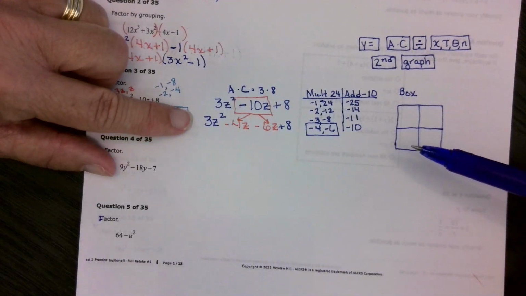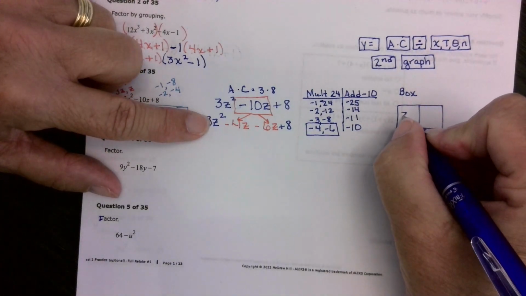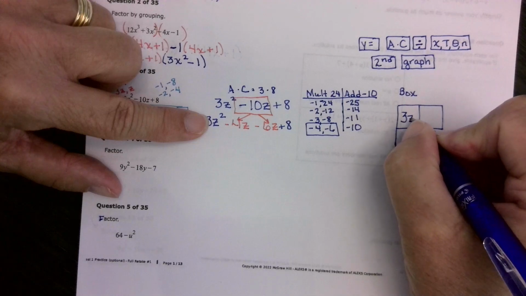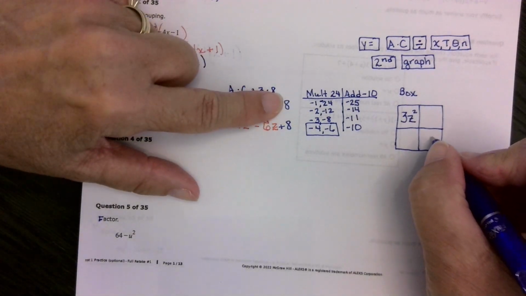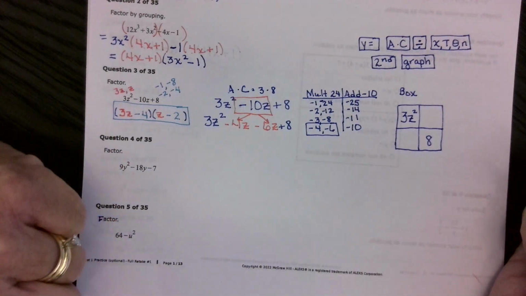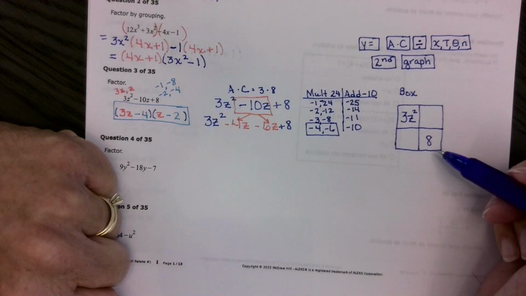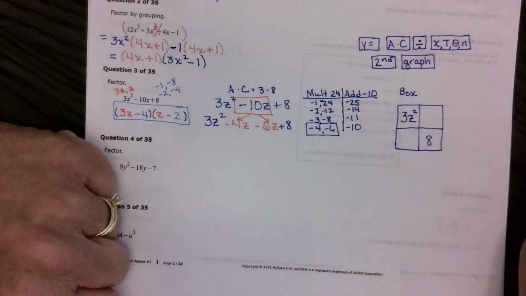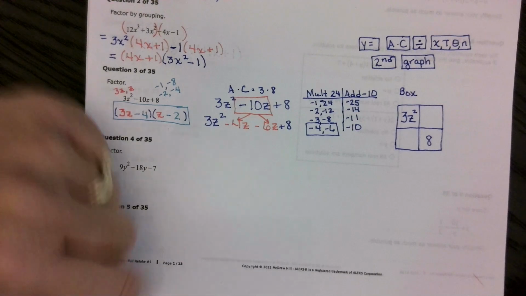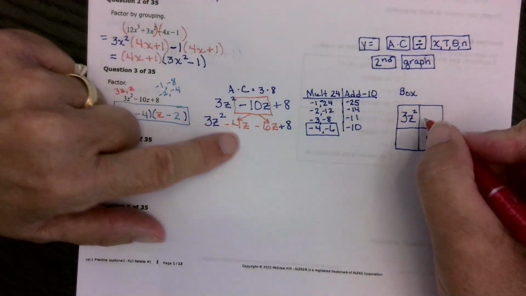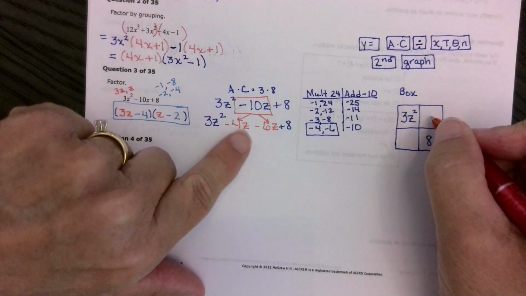If you're going to do the box method, it's the same thing. You do 3z squared, and you put your last term in the last box. First term goes in the first box, 8, your constant, goes in the last box. For these two boxes, it doesn't matter which one you put.